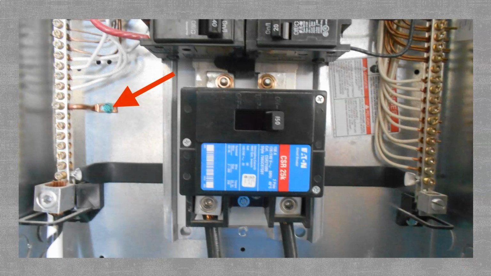So this is what we're talking about here. If you have a decent bit of experience or knowledge in the installation at this point, you'll see where this red arrow is pointing. We have a terminal bar here, and we can see these white wires would be our grounded conductors. These bare copper wires would be our grounding conductors.